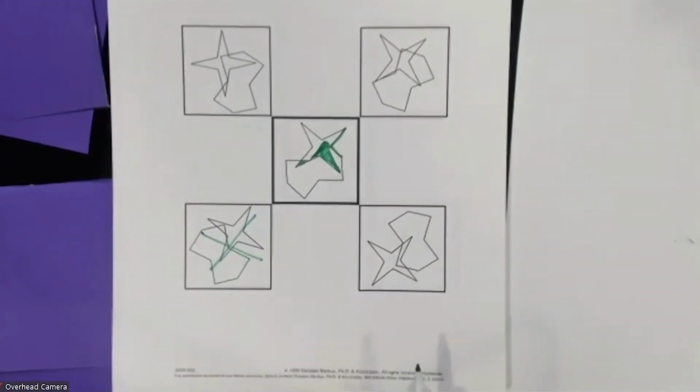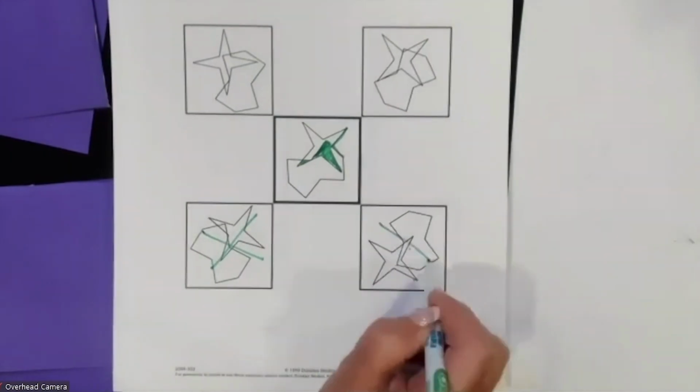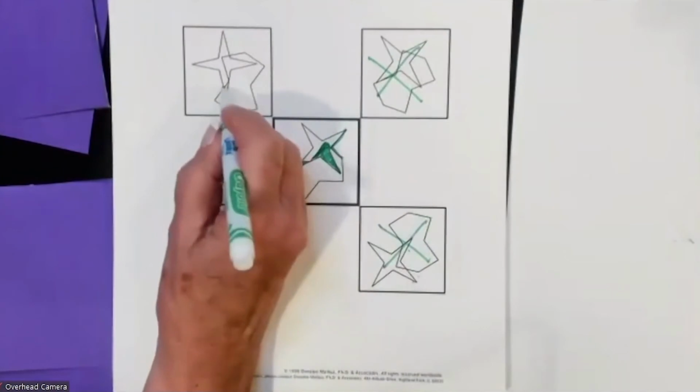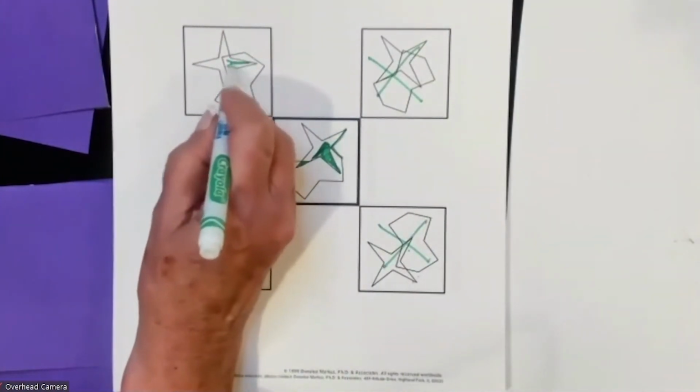There are not 2 points inside. Oh, there are not 2 points inside. There are not 2 points inside. Oh, there's only one that's right. Okay.